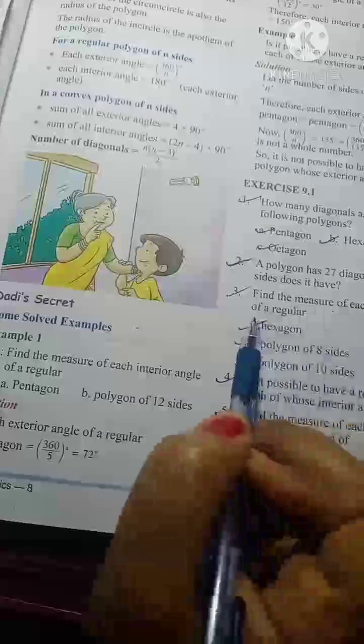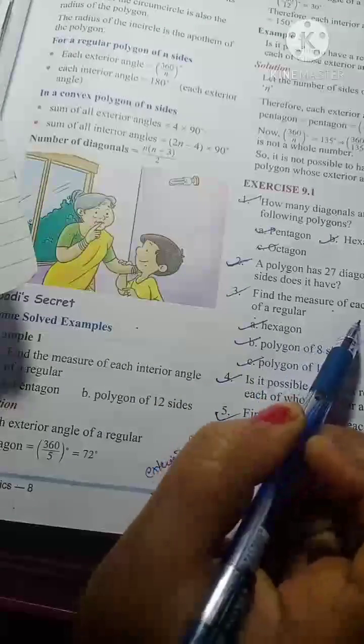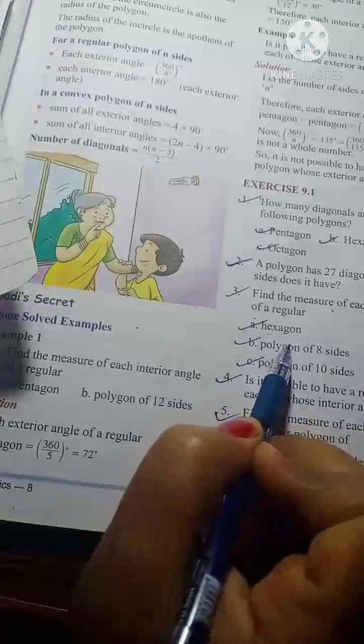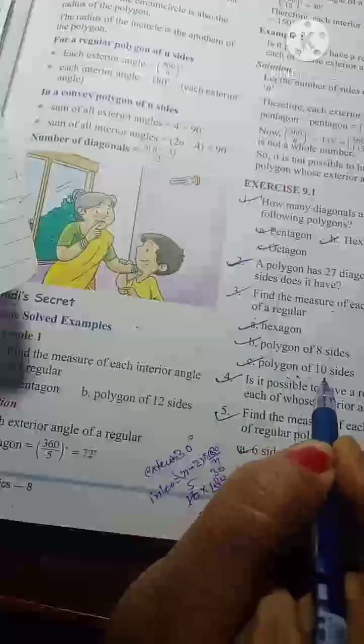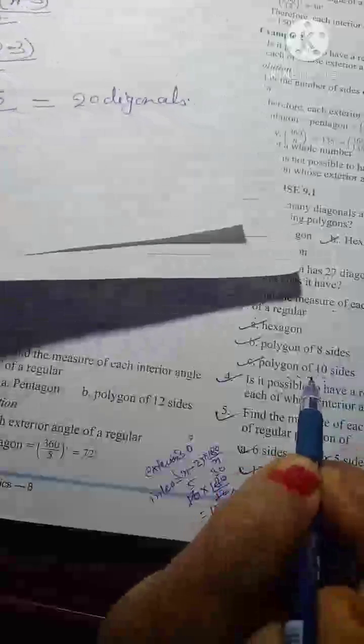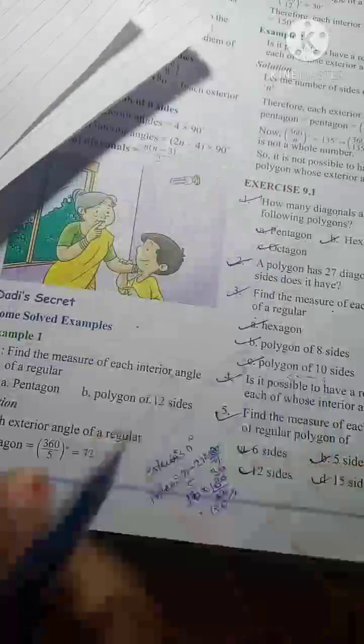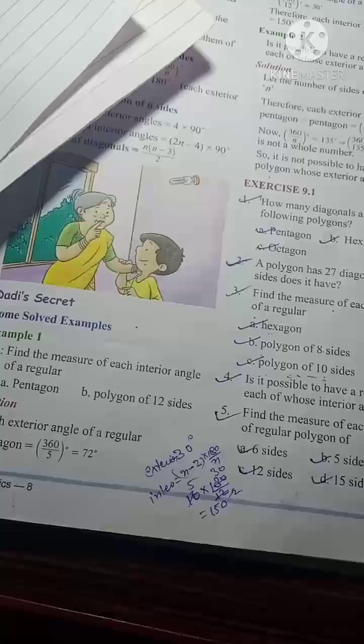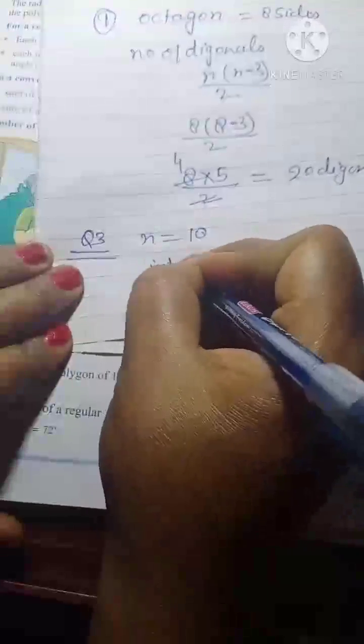Now see, beta, question number 3. Find the measure of each interior angle of a regular polygon. How to find the interior angle of a hexagon I taught you. I am just taking a polygon of 10 sides, that means a decagon. For the decagon we have to find the interior angle. So what we will do, beta, question number 3, see now. n is equal to 10. What you have to find? You have to find the interior angle.